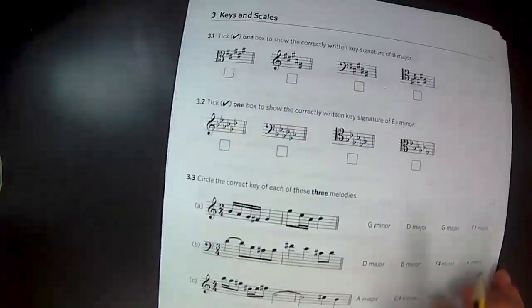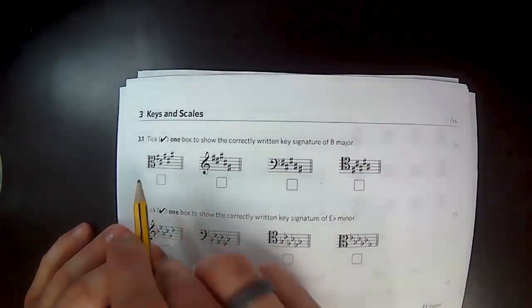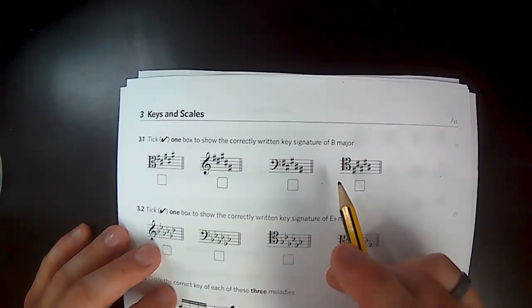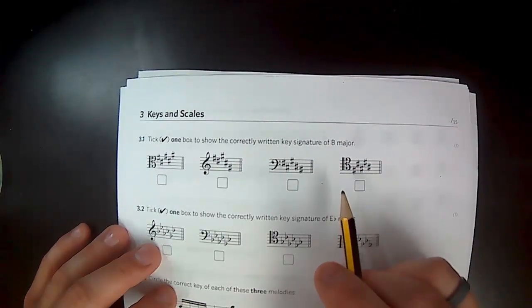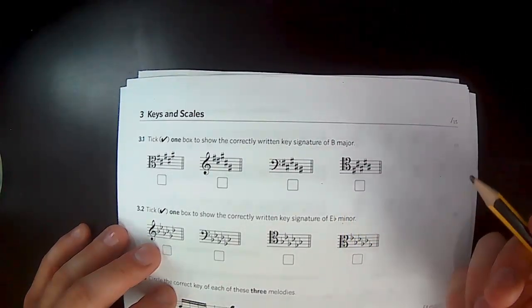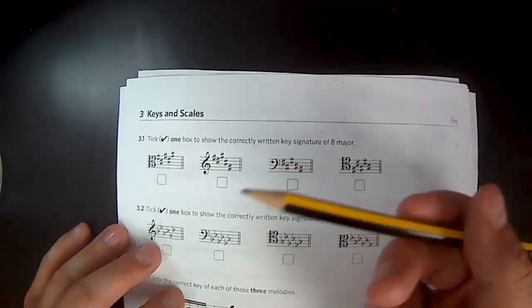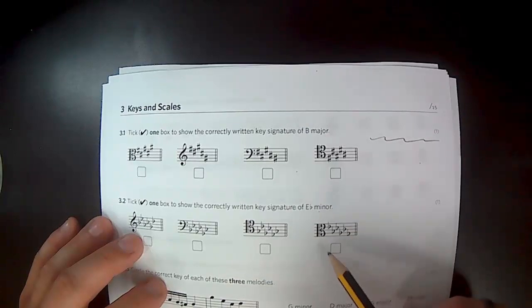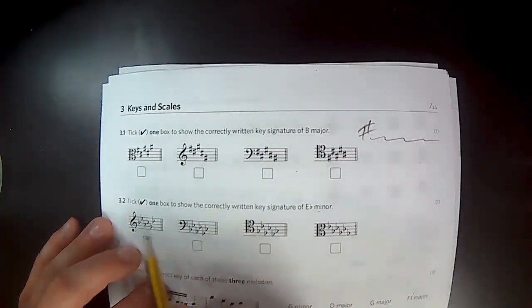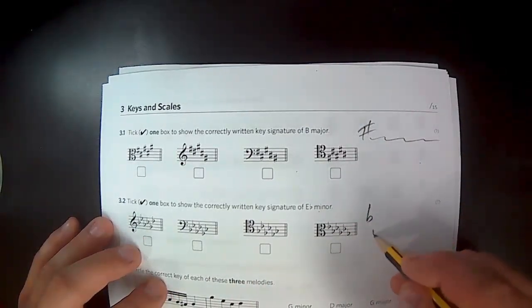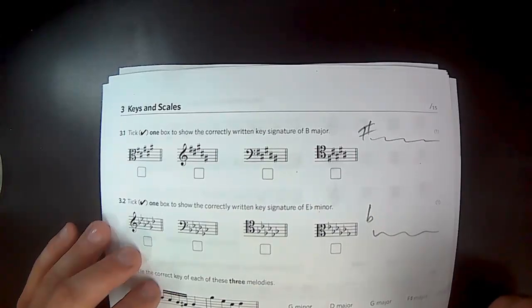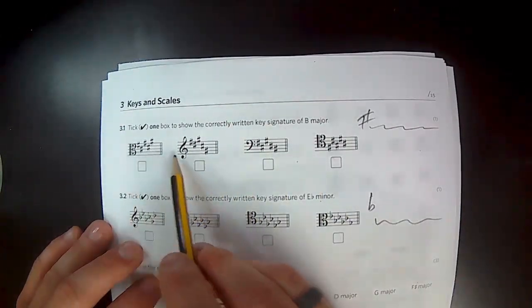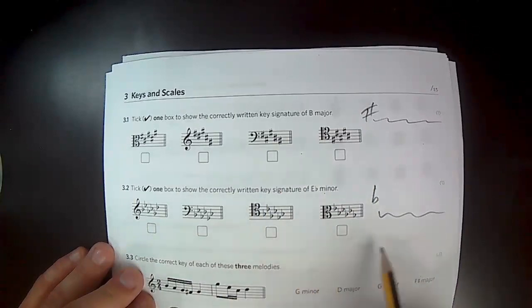Next page. Keys and scales. Okay, tick one box to show the correctly written key signature of B major. Okay, so we're looking for five sharps, and we did B major on that previous page, but you've got all this space here if you want to write out the sharps again. Write out the order of the sharps, write out the order of the flats. Okay, here we go. But all of them have got five sharps, and all of these have got six flats.